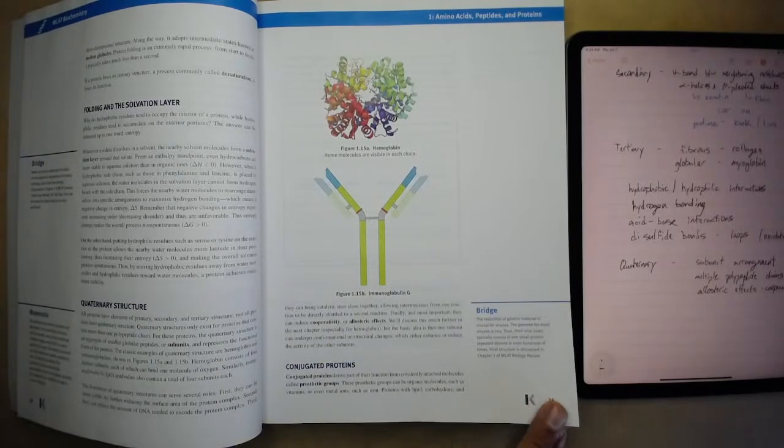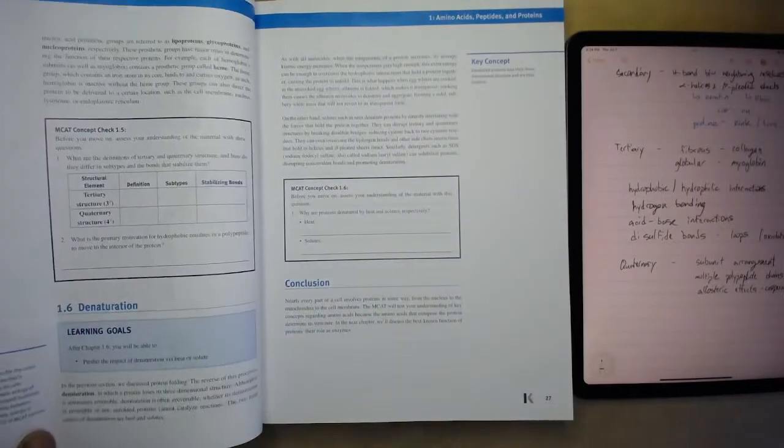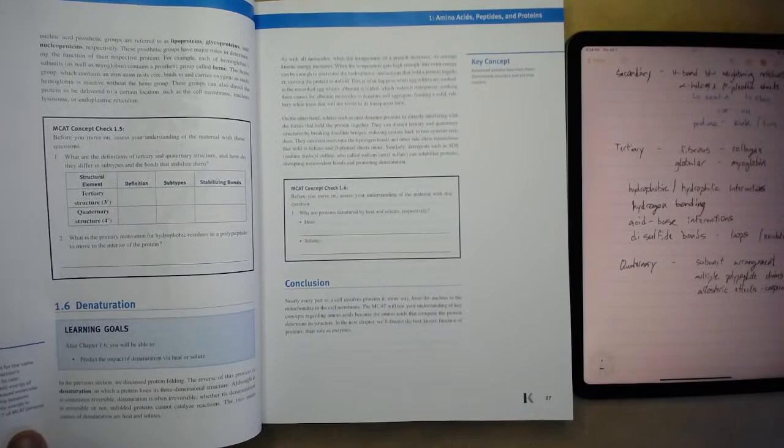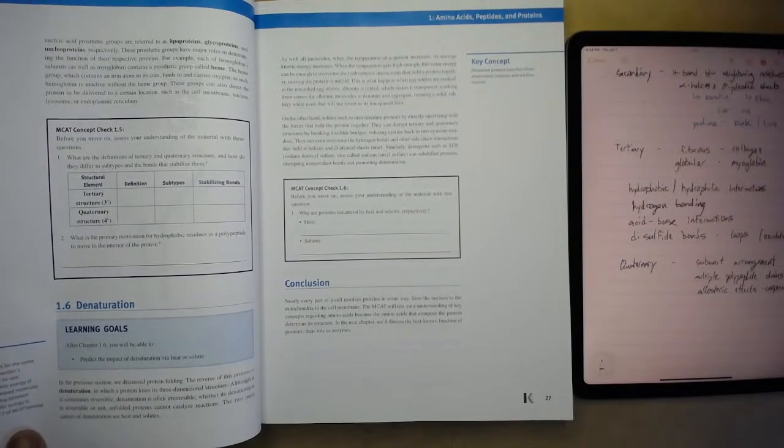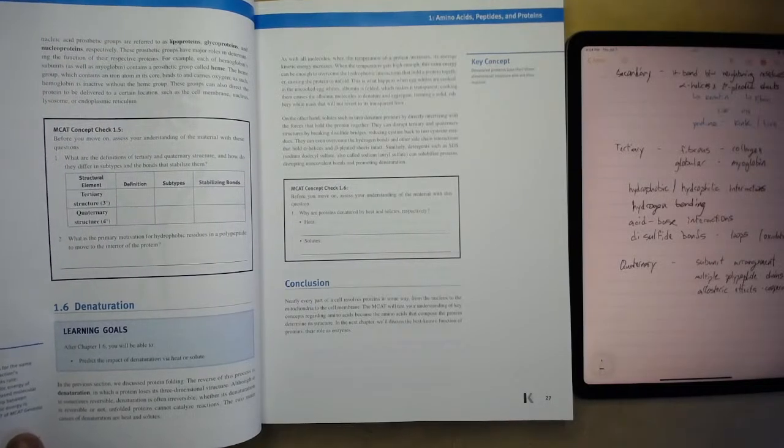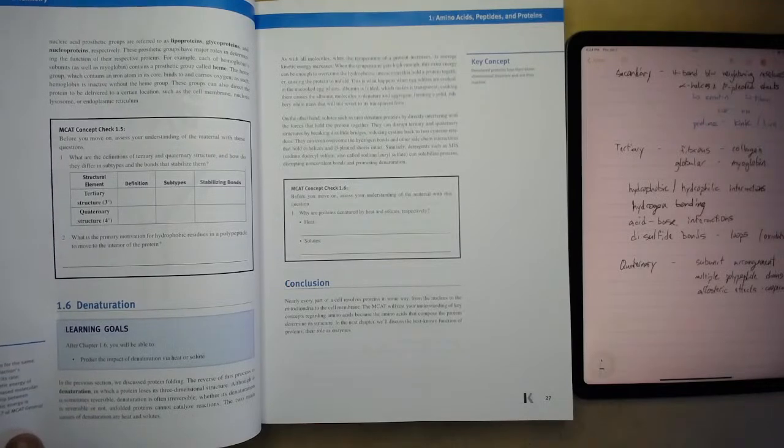All right. Conjugated proteins. Conjugated proteins derive part of their function from covalently attached molecules called prosthetic groups. These prosthetic groups can be organic molecules such as vitamins or even metal ions such as iron. Proteins with lipid, carbohydrate, and nucleic acid prosthetic groups are referred to as lipoproteins, glycoproteins, and nucleoproteins, respectively.